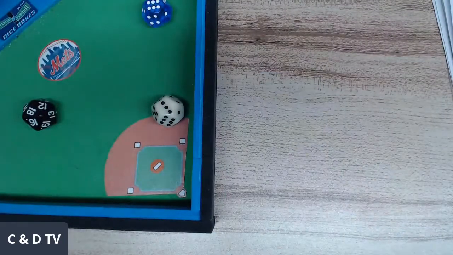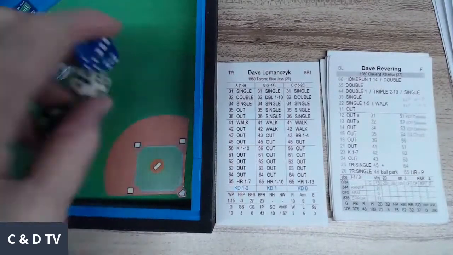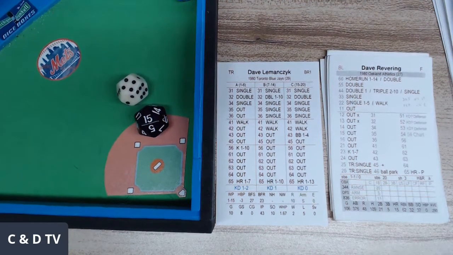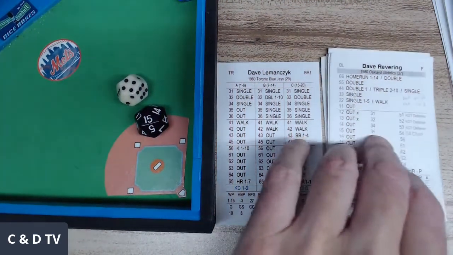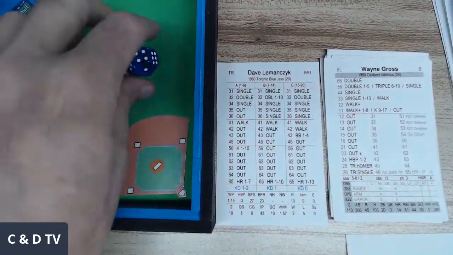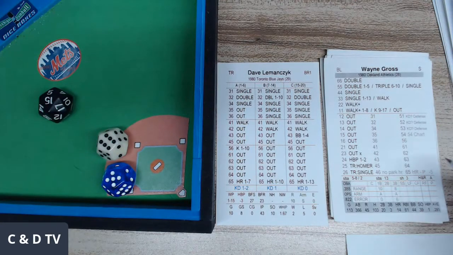All right, we go to the bottom of the 6th inning, 3-2 Athletics. Dave Lemanczyk. We're in a little bit of a pitcher's duel here, not to jinx it. That's a 64, and that will be a 15, which is a righty. It's a lefty to the first baseman. So Revering bounces one to first, and Mayberry steps on the bag. 1 away. Here's Wayne Gross. He's 1 for 2. Into a double play and singled.